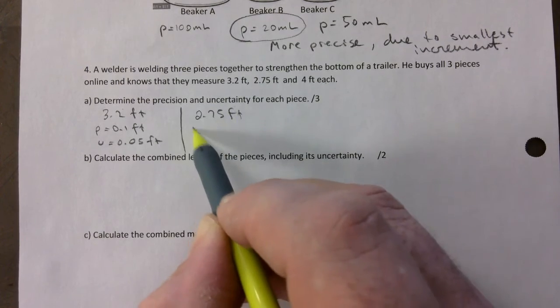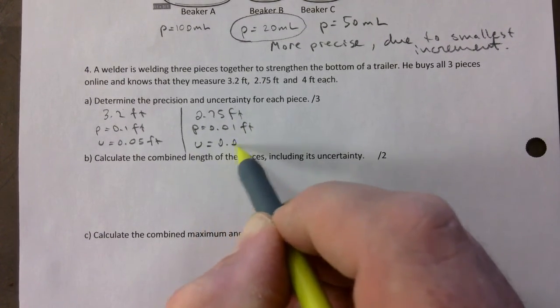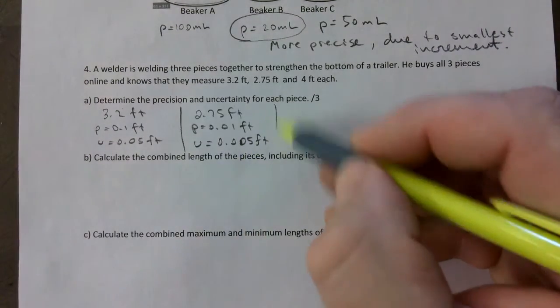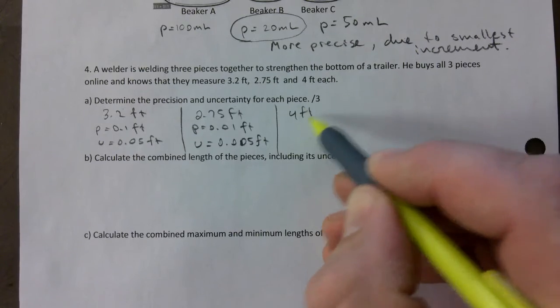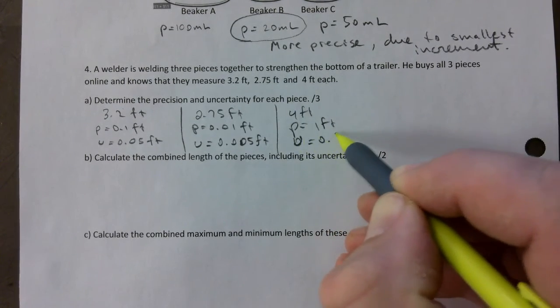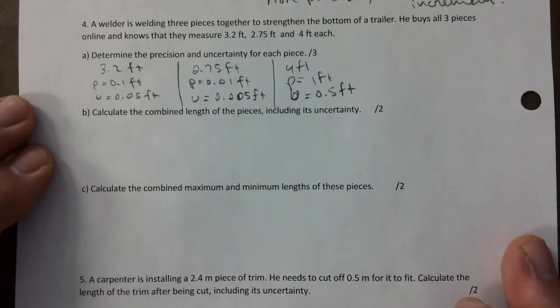2.75 feet. I'm going to try to go a bit faster because you're done already. So you'll just catch my mistakes, right? And then 4 feet has a precision of 1 foot, has an uncertainty of 0.5 of a foot. How's that? So 1 mark for each you would have received there.